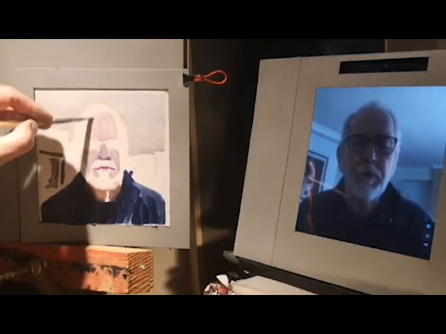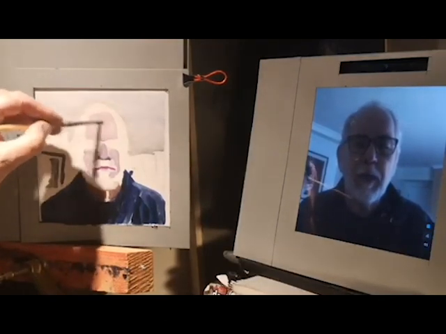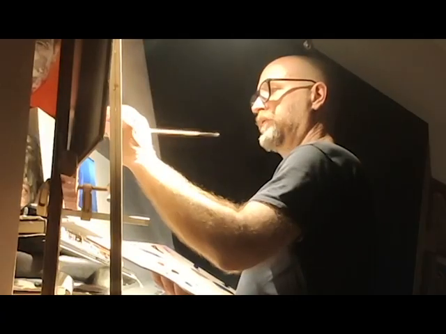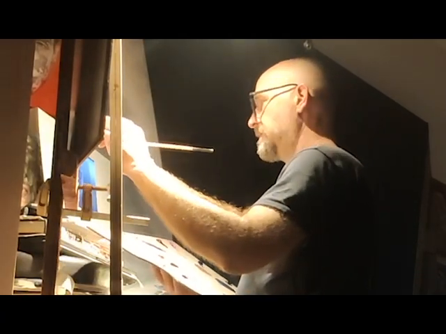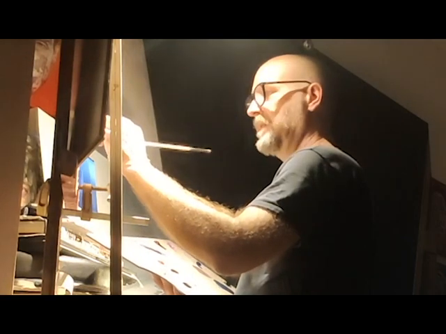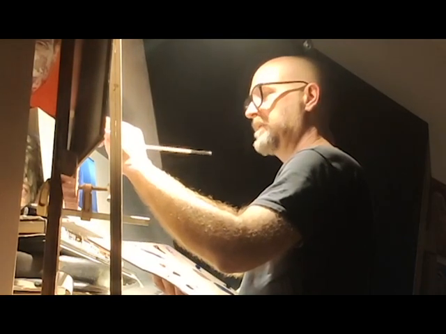What's the difference between working from a live model, being in front of a live human being, as opposed to working off of the computer screen? Well, the main difference is that the computer screen is already making a two-dimensional translation for me.